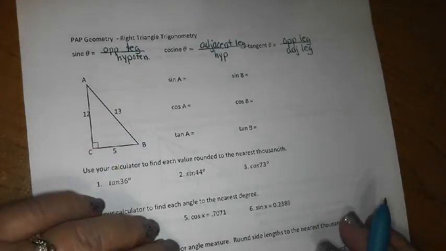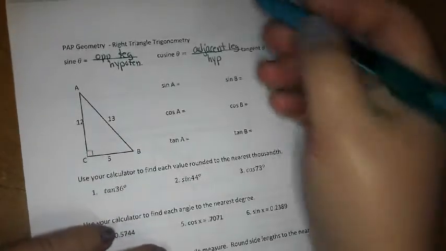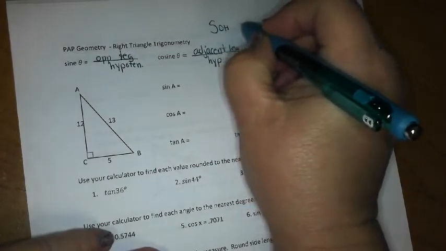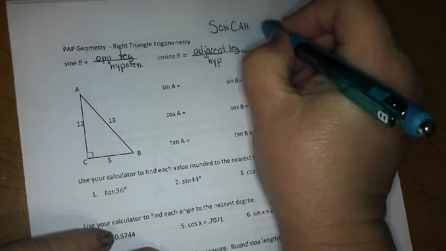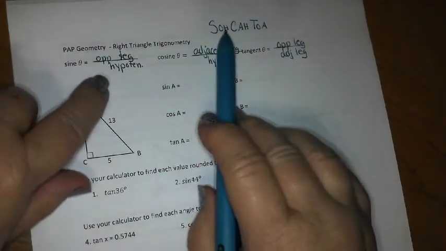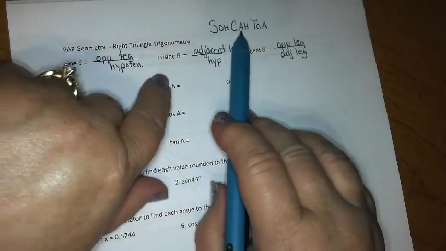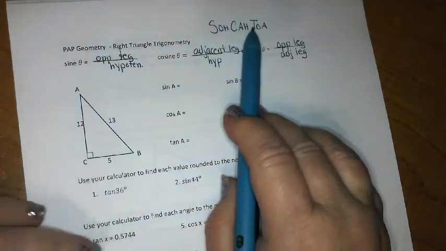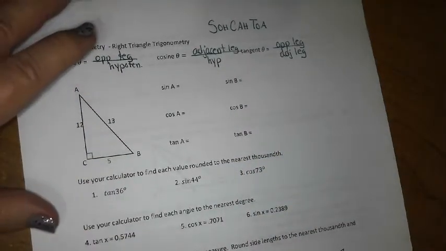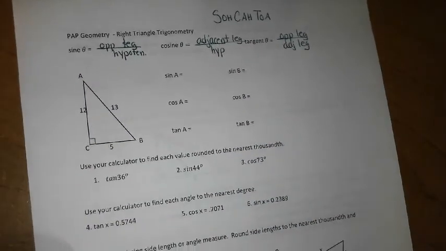Those are the basic definitions. And you'll hear people abbreviate it. They'll talk about SOHCAHTOA, because sine is opposite over hypotenuse, cosine is adjacent over hypotenuse, and tangent is opposite over adjacent. So if you hear someone say SOHCAHTOA, that's what they're talking about.